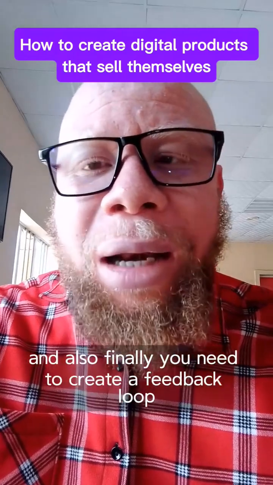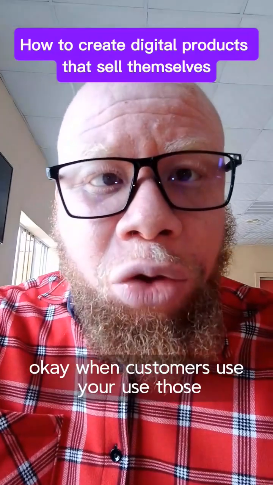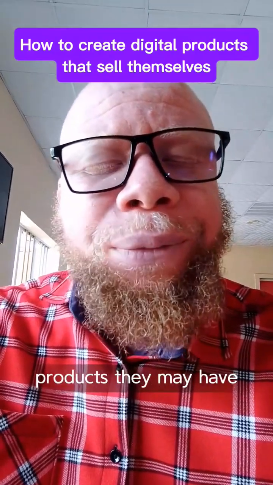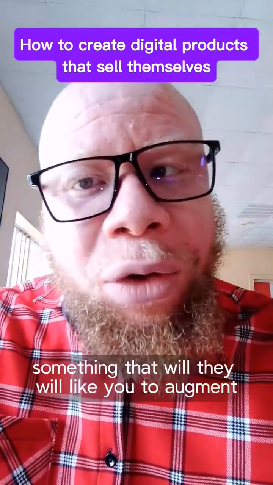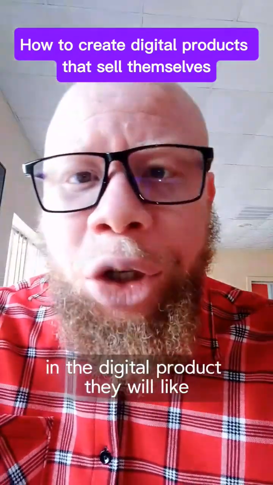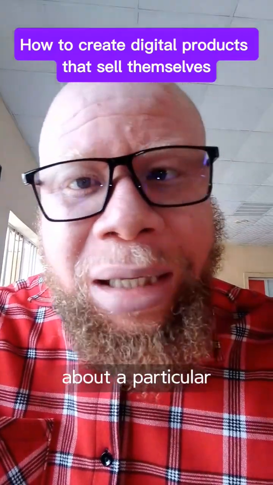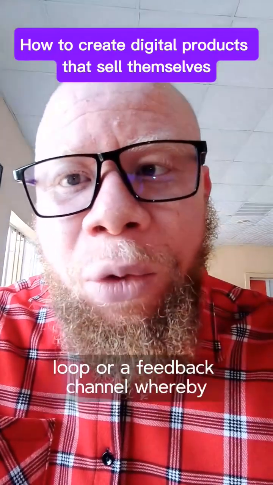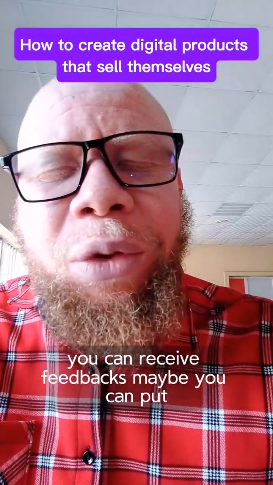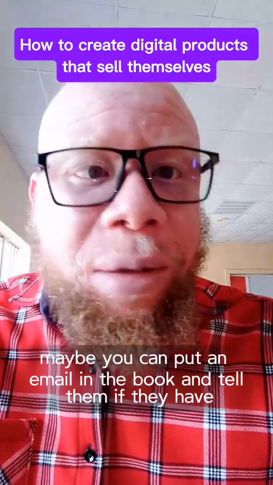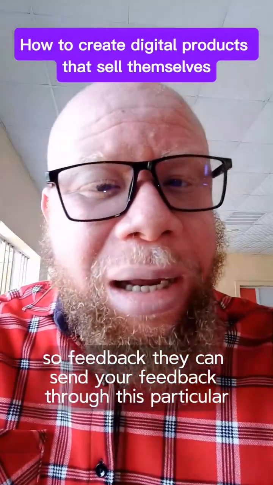And also, finally, you need to create a feedback loop. When customers use those products, they may have some inputs, some feedback, something they would like you to augment in the digital product. Maybe they like more information about a particular thing. So you need to create a feedback channel whereby you can receive feedback. Maybe you can put an email in the book and tell them if they have feedback, they can send it through this particular email.